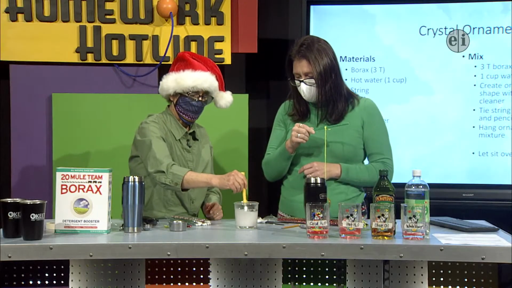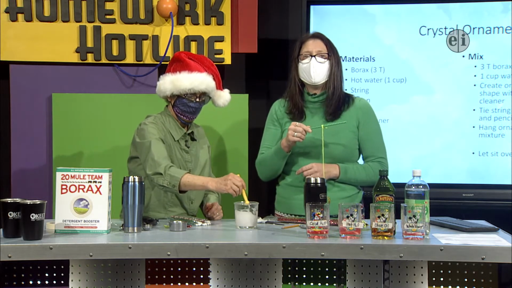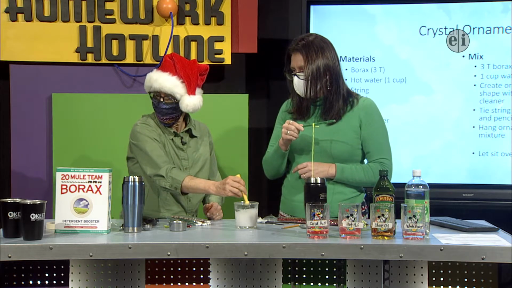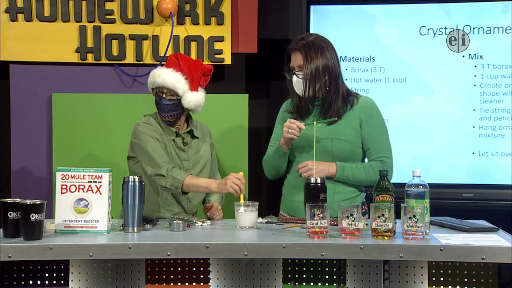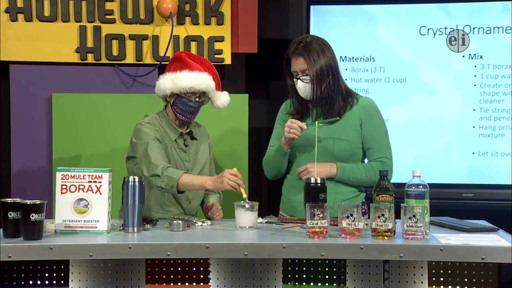We had 3 tablespoons of it. It almost looks like milk. It does. Don't drink it, for sure. No, definitely don't drink it. It says counters and appliances, laundry. I mean, this is an amazing, great product.